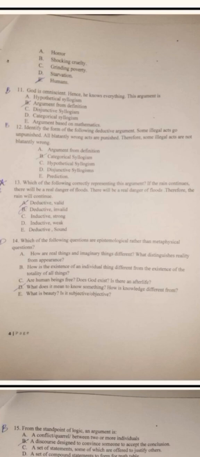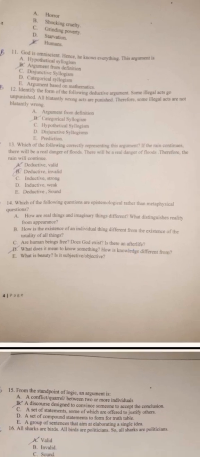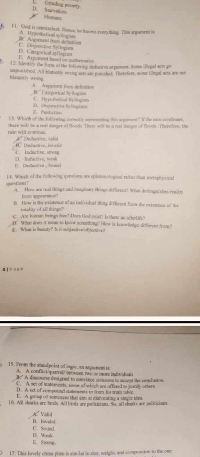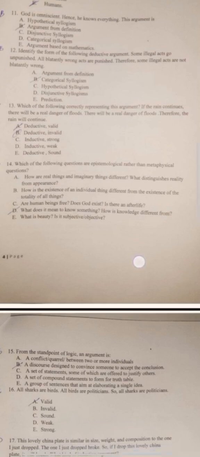Question number 12. Identify the form of the following deductive argument. Some illegal acts go unpunished. All bluntly wrong acts are punished. Therefore, some illegal acts are not bluntly wrong. A. Argument from definition. B. Categorical syllogism. C. Hypothetical syllogism. D. Disjunctive syllogism. E. Prediction. The correct answer is categorical syllogism because there are words here, some and all, which are indicators of categorical syllogisms.